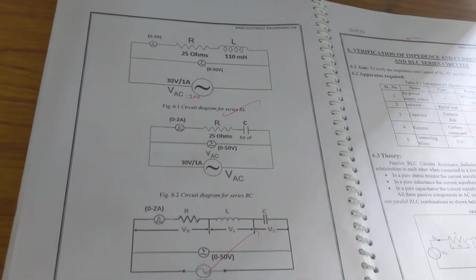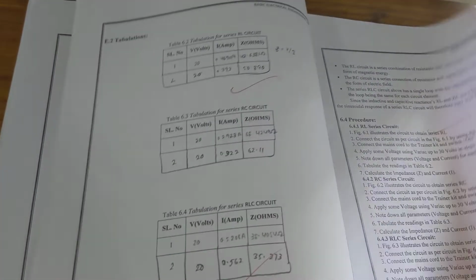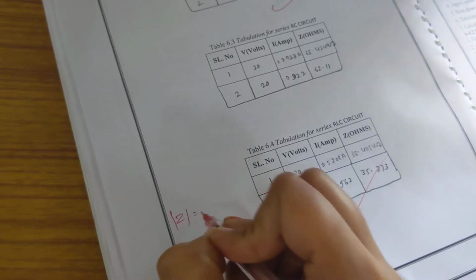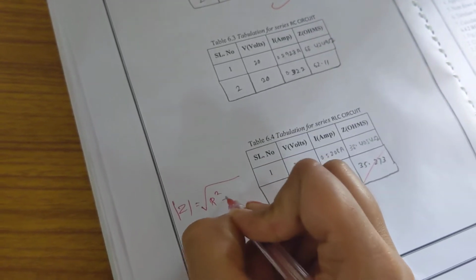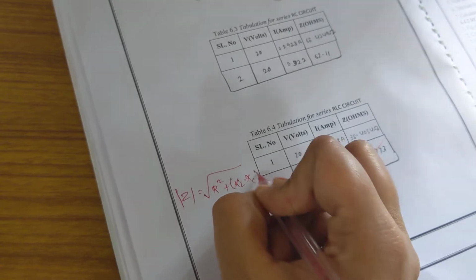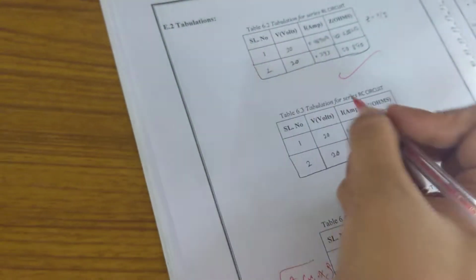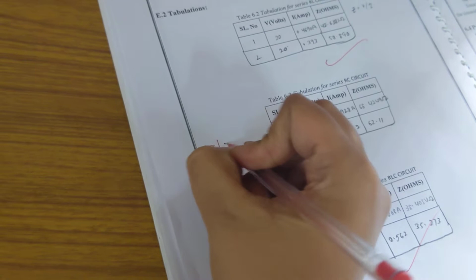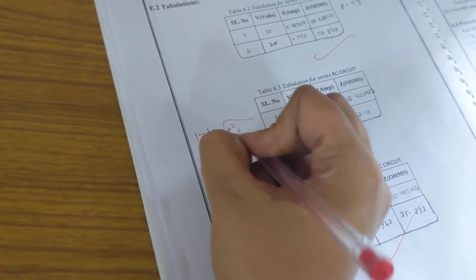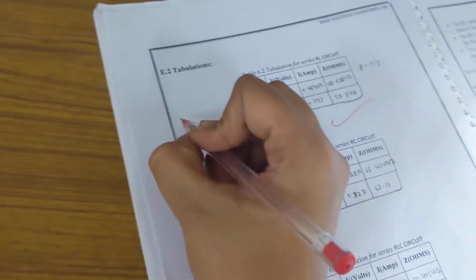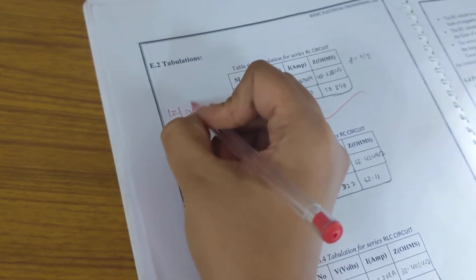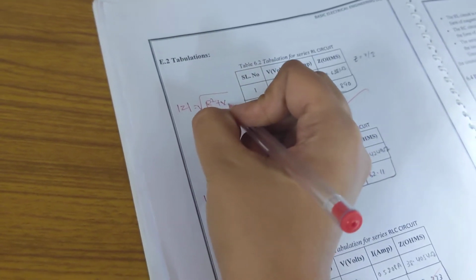So for impedance, Z equals root over... For the RLC circuit, Z equals root over R square plus XL minus XC whole square. In the case of the RC circuit, Z will be equal to root over R square plus XC whole square. In the same way, for the RL circuit, it will be root over R square plus XL whole square.